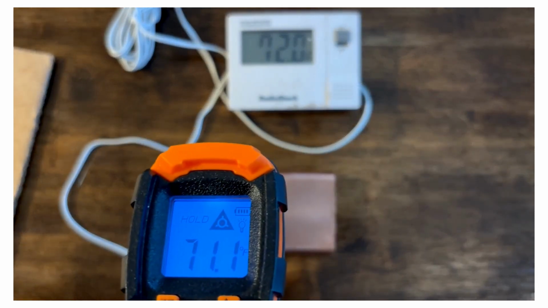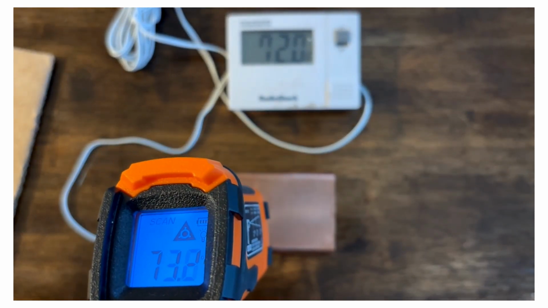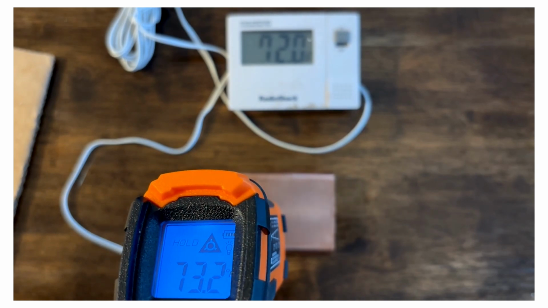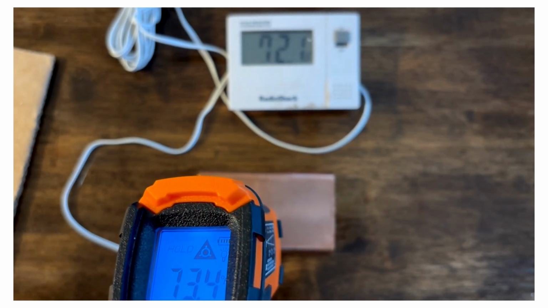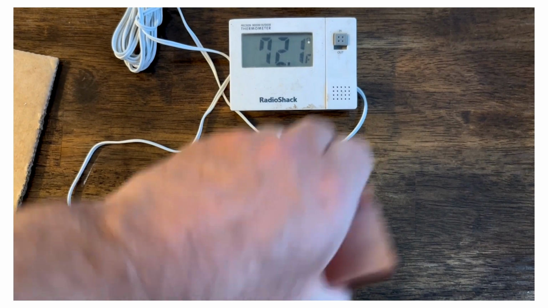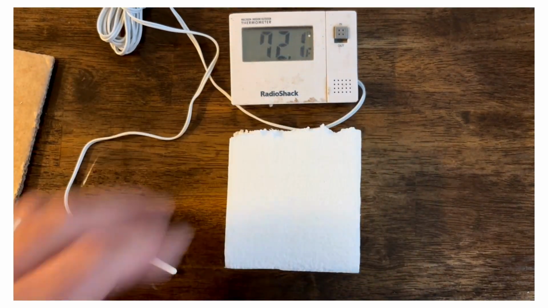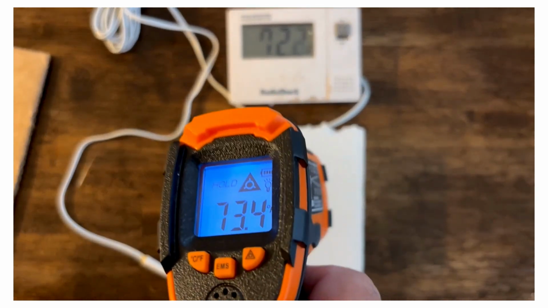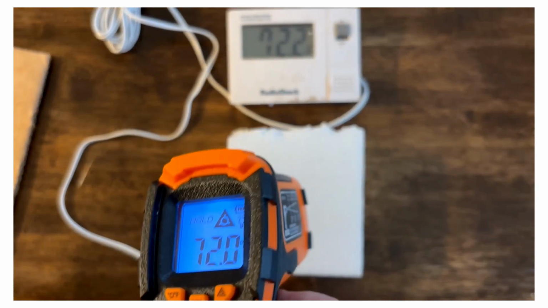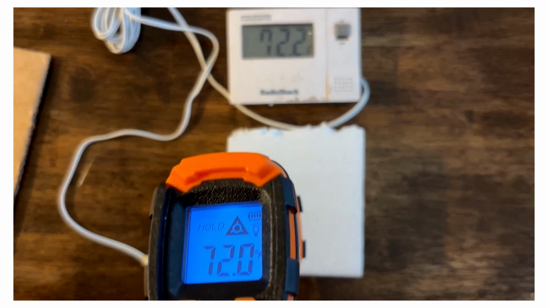And then this is a piece of copper that I measured, but I got some fine sandpaper and polished it off so I get a good clean surface, more indicative of copper rather than the copper oxide. Took a piece of styrofoam, just packing material. It measured real close to ambient temperature.